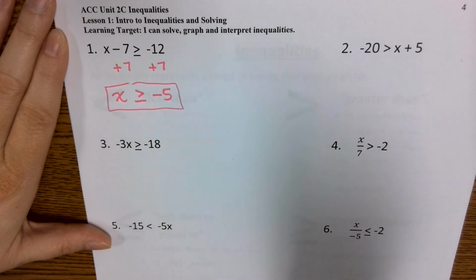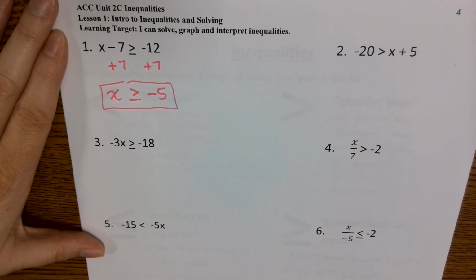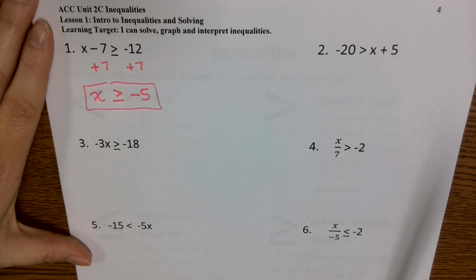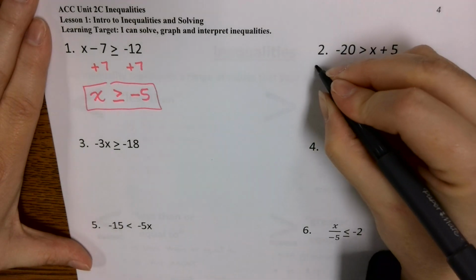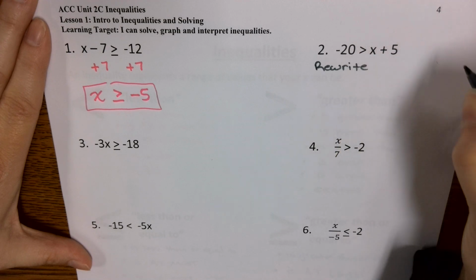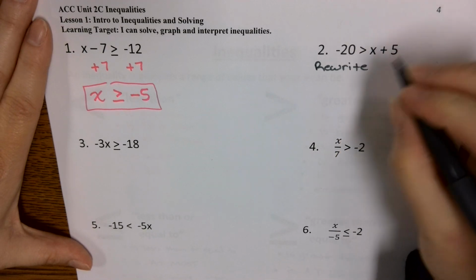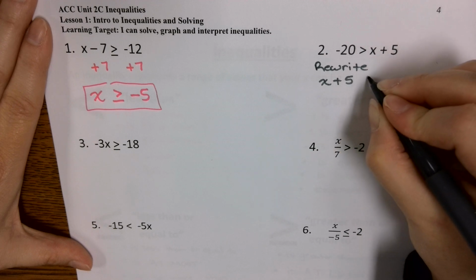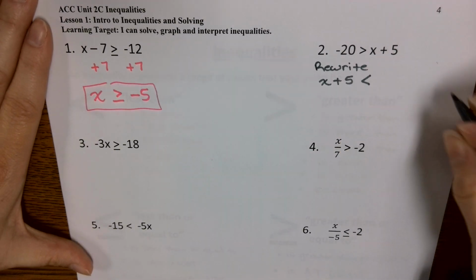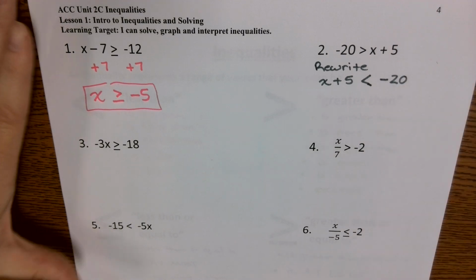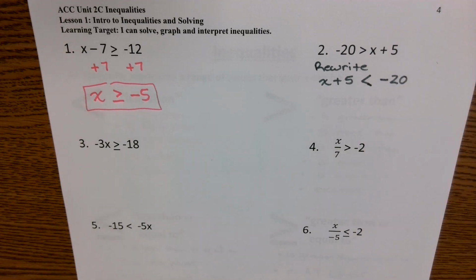Okay, taking a look here at problem 2. I'm going to rewrite it first because I have my variable on the right side. So I'm going to rewrite it so that I have x plus 5. I'm going to flip the inequality to a less than symbol, and then a negative 20 is going to go on the right side. So I'm just rewriting by flipping the entire thing.